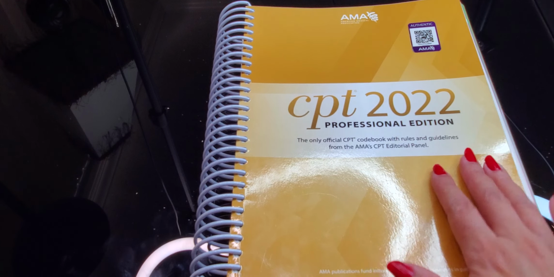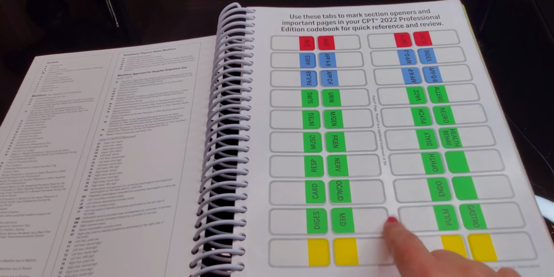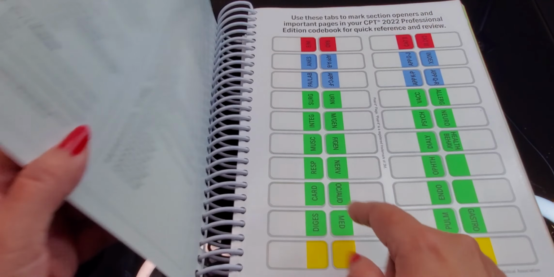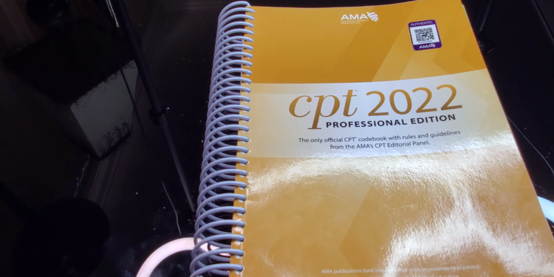If the tabs come with the original book itself, which the AMA does furnish tabs for their book, so yes, you can use these. If you are handmaking tabs for your other books, like your ICD-10-CM or even your ICD-10-PCS or your HCPCS book, if you're handmaking those tabs and those tabs did not come with the book, you cannot use those tabs.